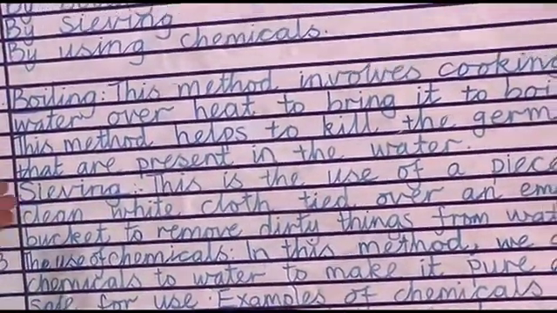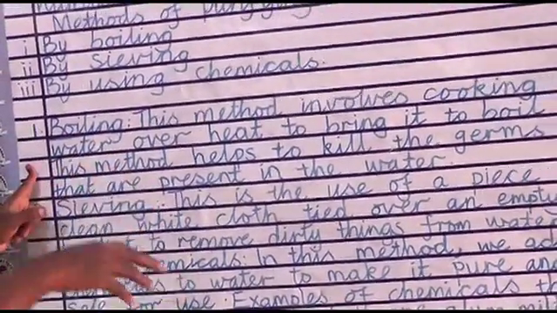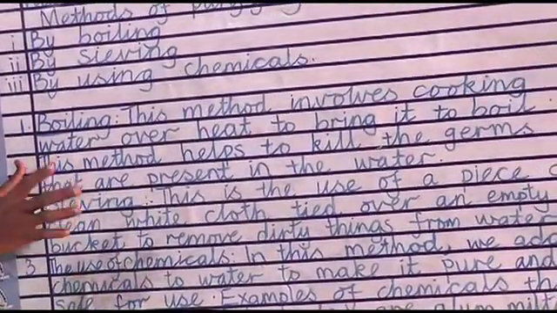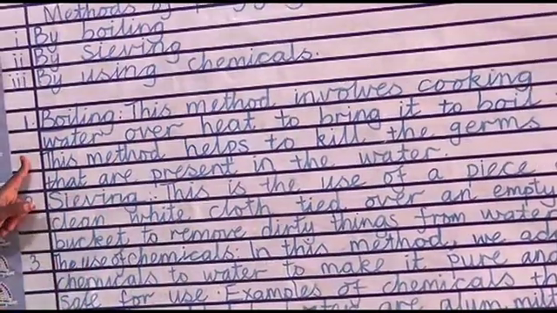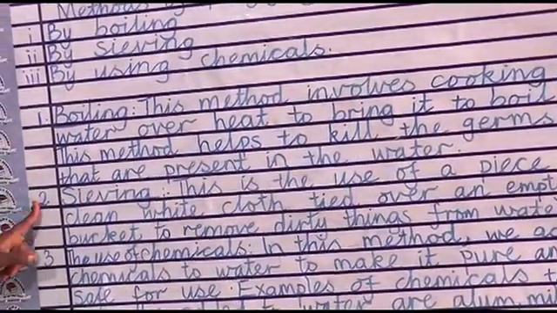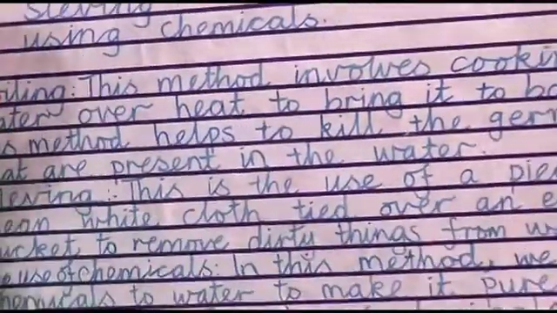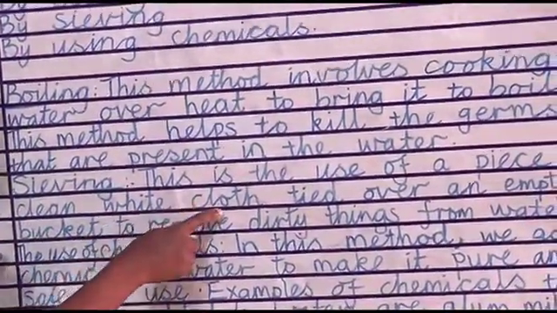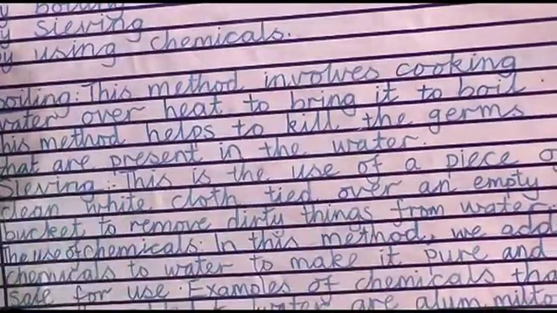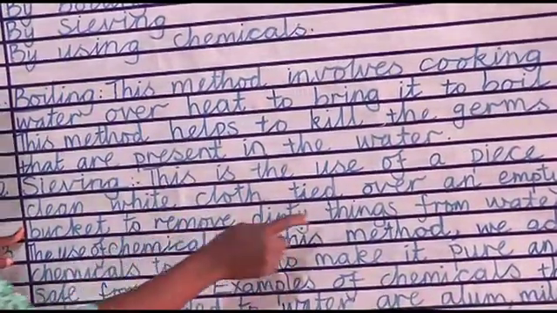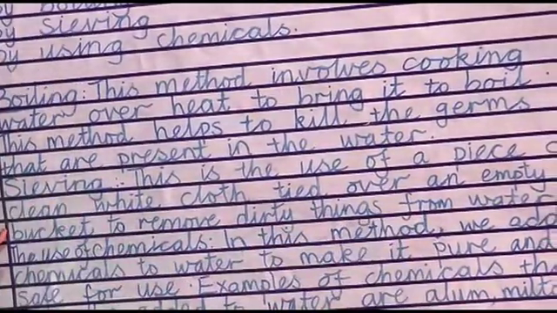You can remove the germs, and also the germs become what? Dead. You kill the germs by boiling the water. Now number 2, sieving. This is the use of a piece of clean white cloth tied over an empty bucket to remove dirty things from water.